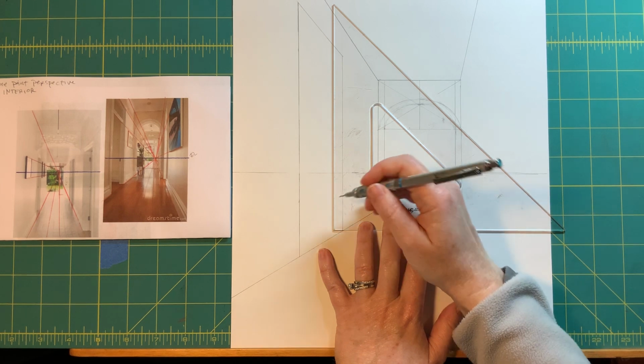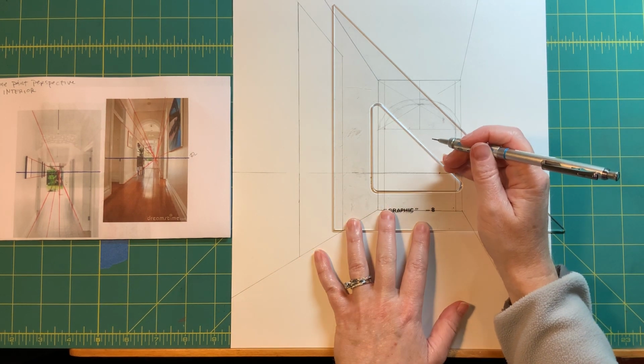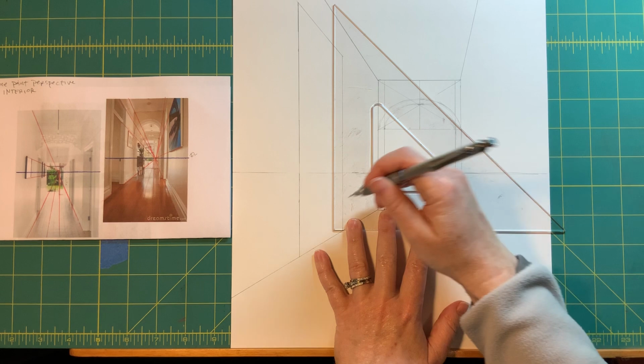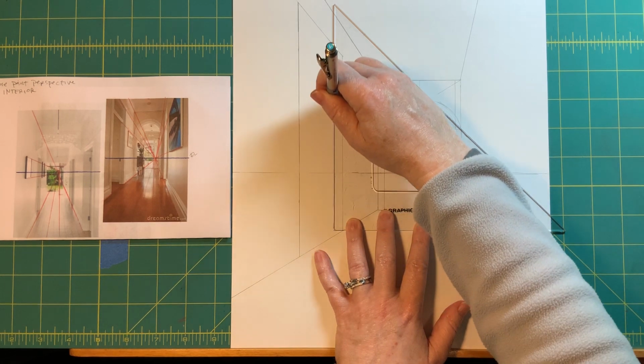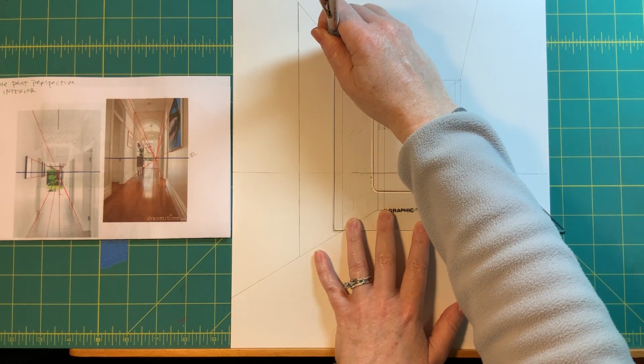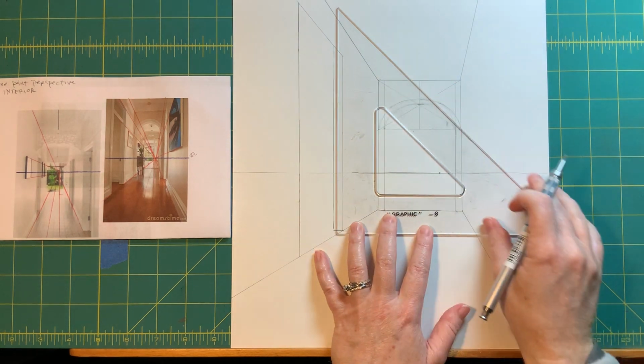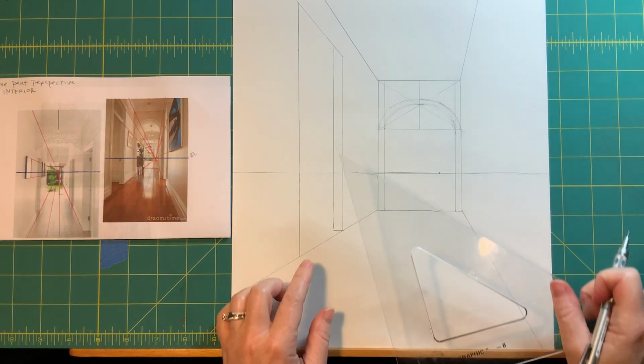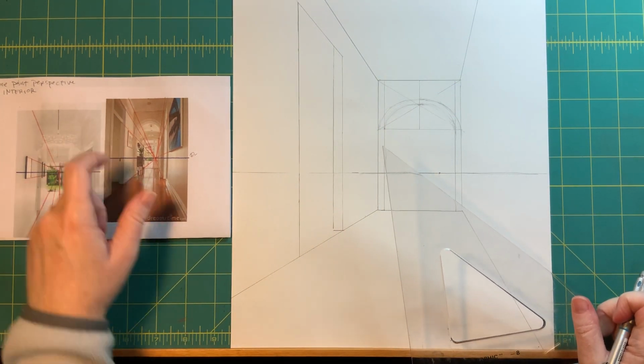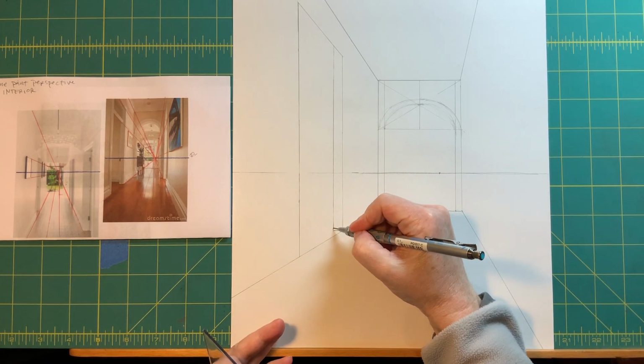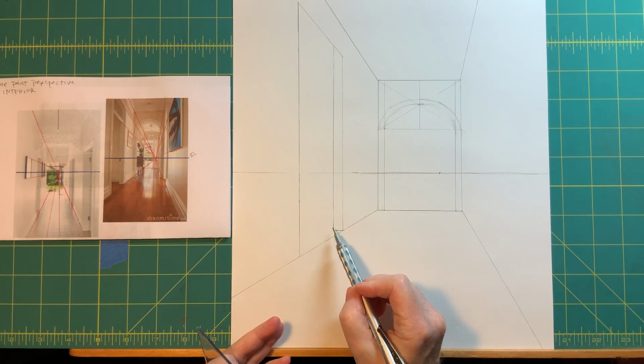Let's take it over like that, and then let's take it all the way up. Like that, and we can come back and adjust it once we get that transom in, but I just want to get this corner going.